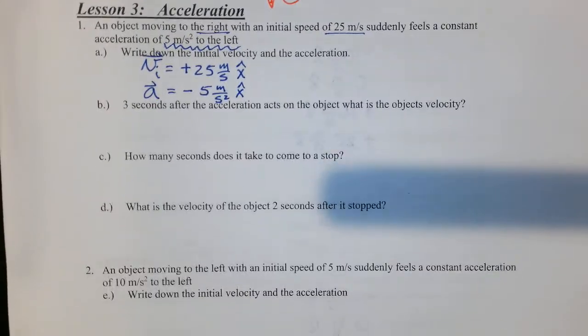Part B. 3 seconds after the acceleration acts on the object, what is the object's velocity? Well, first of all, what's happening to this object? If this thing is moving at 25 meters per second and then suddenly experiences negative 5 meters per second squared, what's going to happen to this? Somebody.